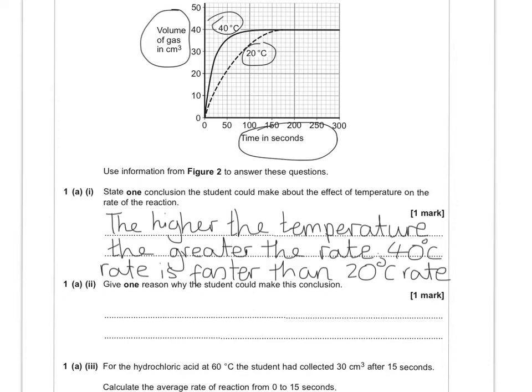Okay, so next question. Give one reason why the student could make this conclusion. Now here you need to look at the graph. So specifically looking at the graph, we can see that the 40 degree C curve is steeper. So that means that the reaction rate is faster. And you could also have that the 40 degrees C line finishes sooner. The reaction finishes sooner because it becomes horizontal quicker.